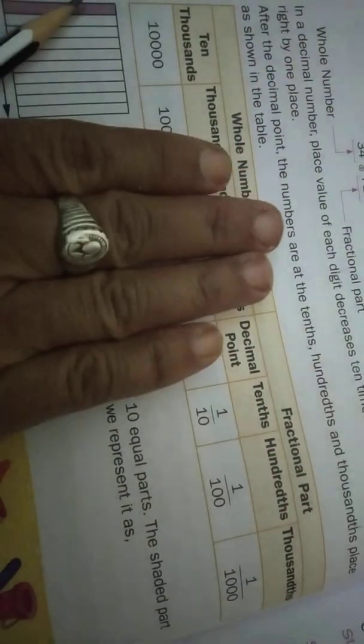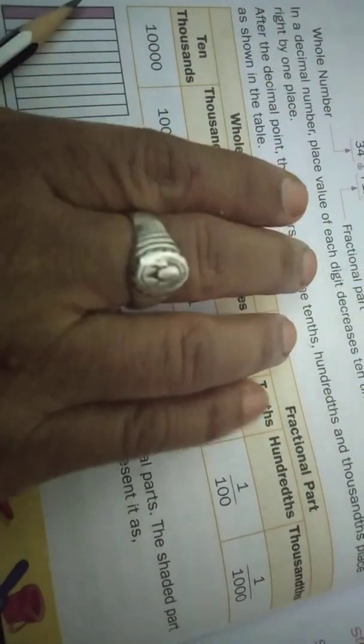You have to remember, in exams they will also ask you to draw the place value chart for decimals. You need to divide it into whole number part and fractional part: whole number place values ones, tens, hundreds, thousands; fractional part after the decimal point, tenths, hundredths, thousandths. Okay, this is about the representation of a decimal.